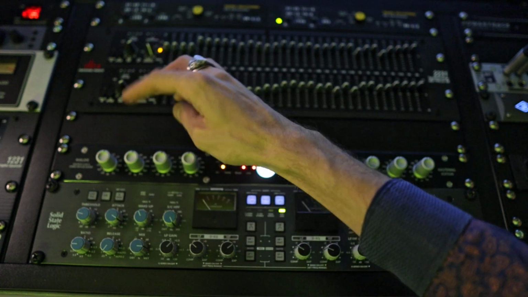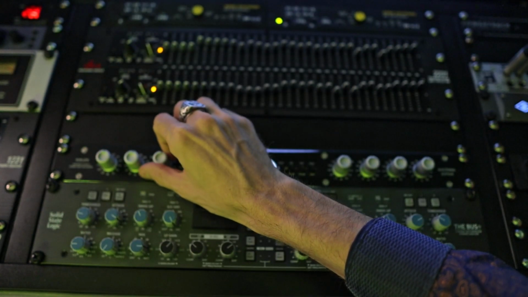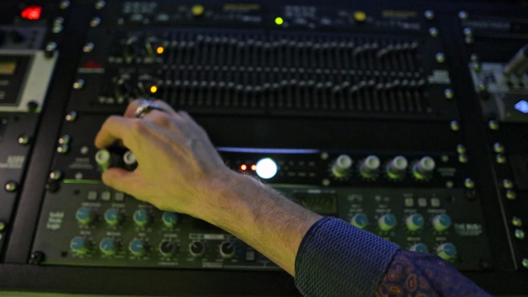And now I'll just play around with both of these parameters. Let's try minimum of this, halfway that.